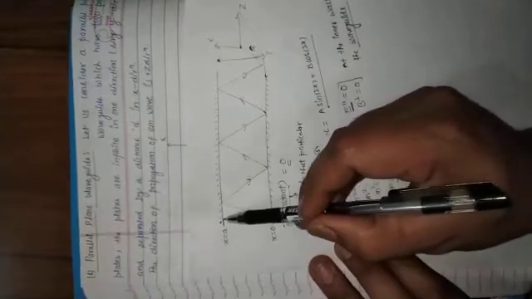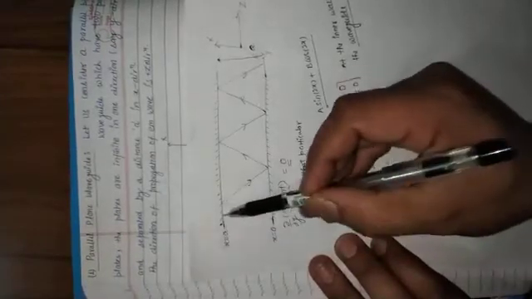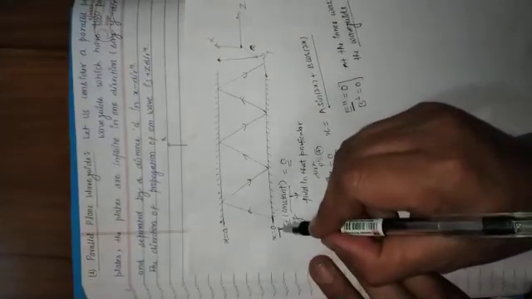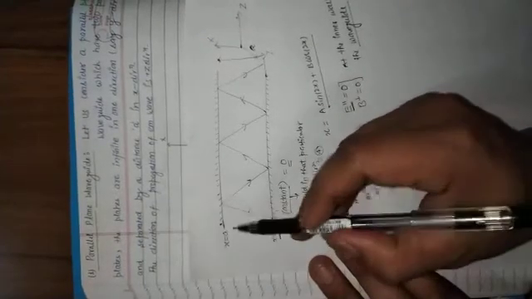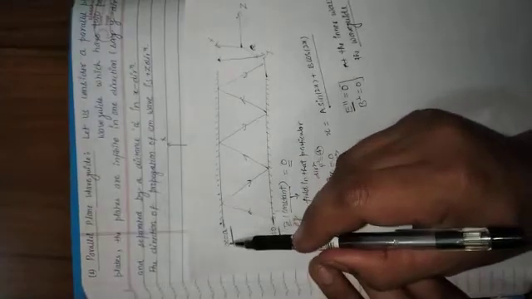These two are the boundary conditions. First we apply the boundary condition at x equal to 0, and then we see what happens at x equal to a.